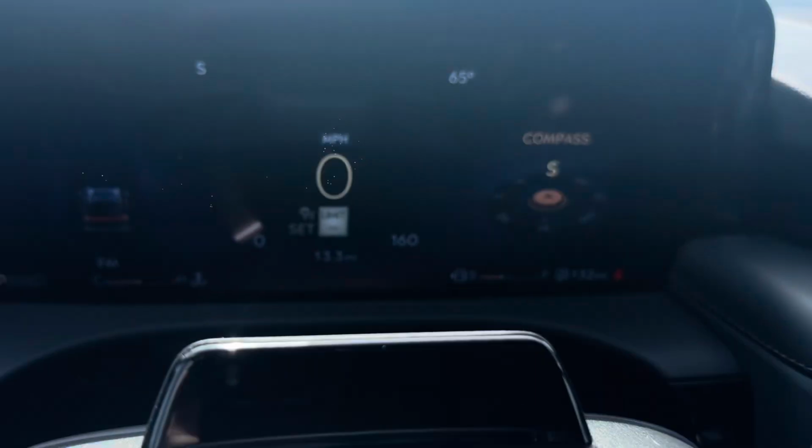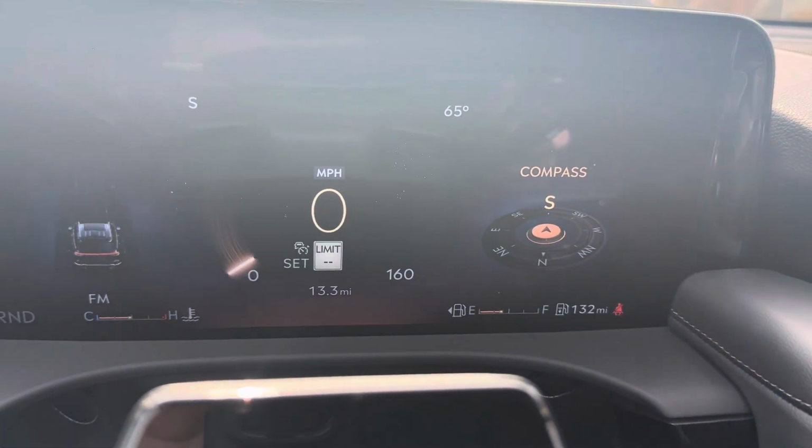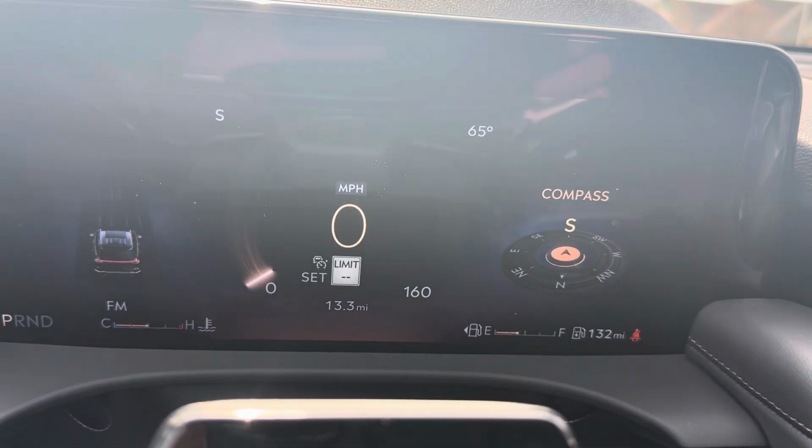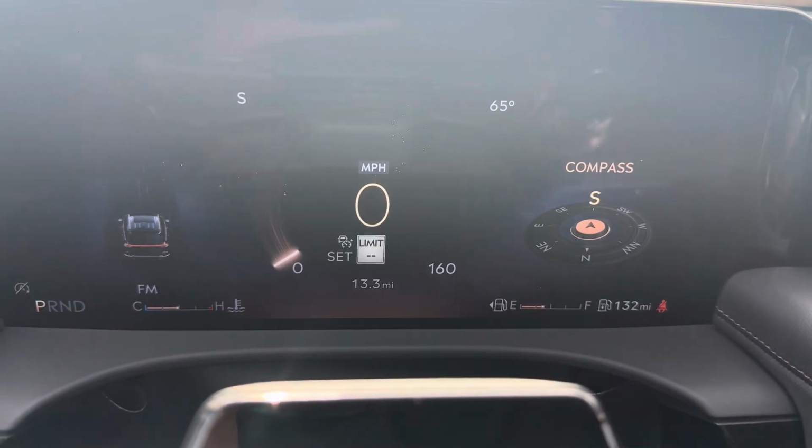Now if I swipe to the right, this would normally bring your phone up, but because I don't have my phone paired, because that makes recording all janky, you'll notice nothing really happens when I swipe to the right for the phone.